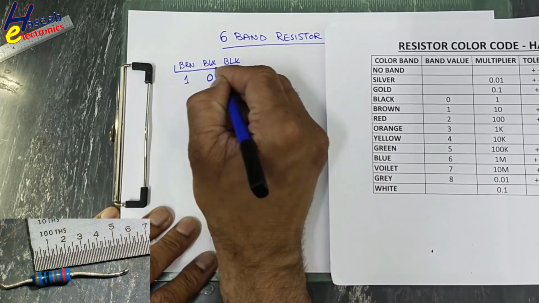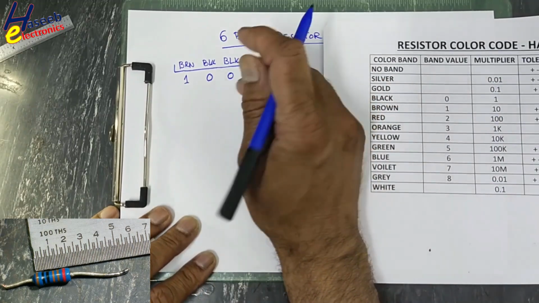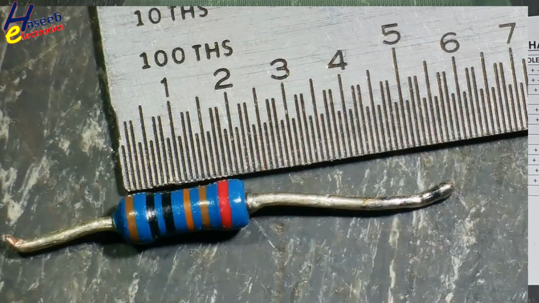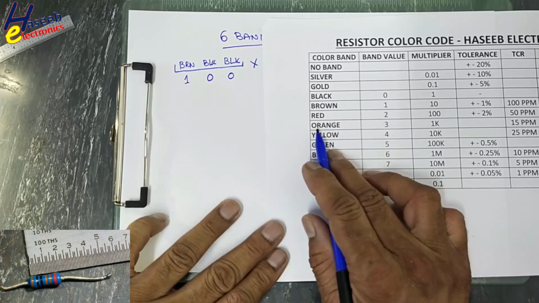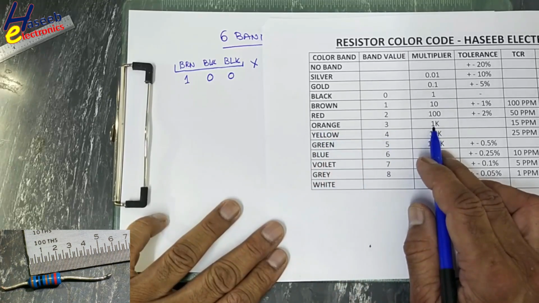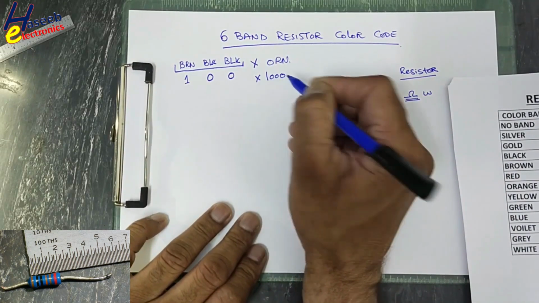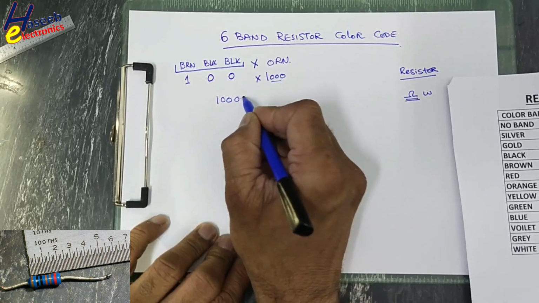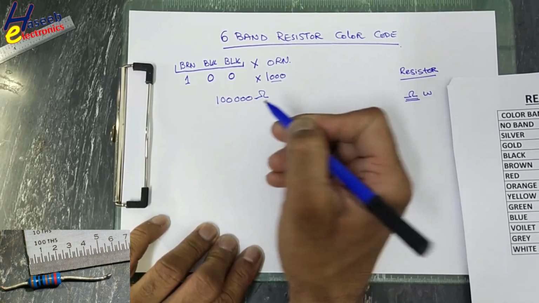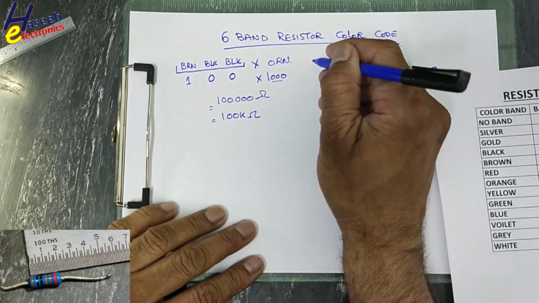Then there is the multiplier band, slightly distant from the first three bands, that is the orange band. The value of orange multiplier is 1K, 1000. So it is 100 and 3 zeros ohms, or 100 kilo ohm. Next band is brown.